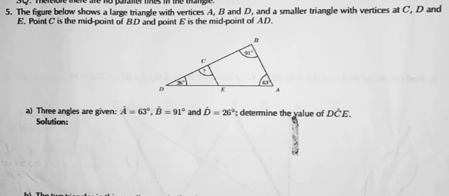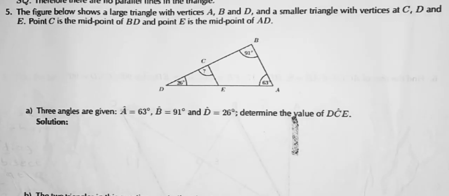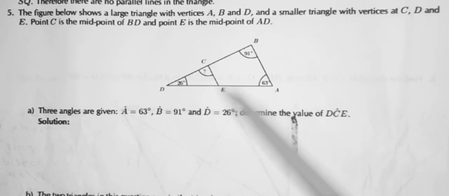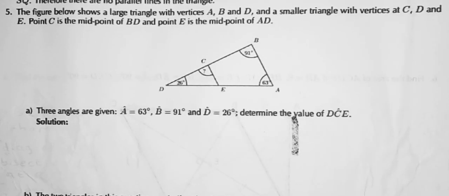The figure below shows a large triangle with the vertex A, B, D, and a smaller triangle with the vertex C, D, and E. Point C is the midpoint of BD, and point E is the midpoint of AD. So they've given us a small triangle and a big triangle.